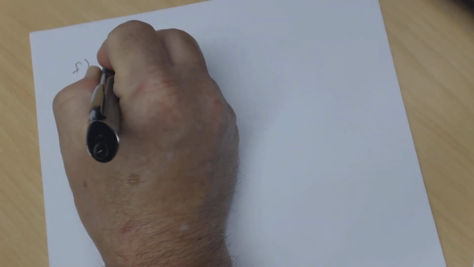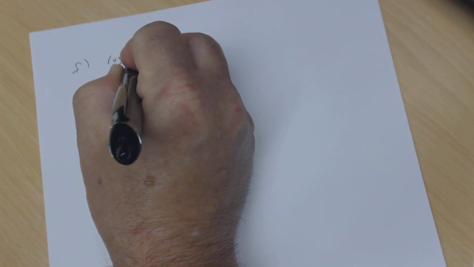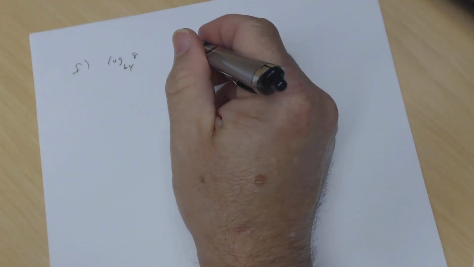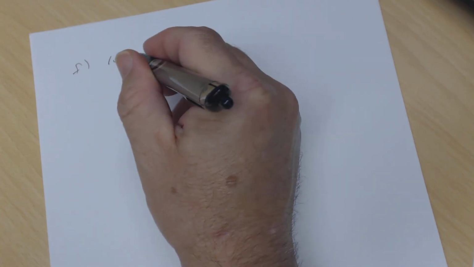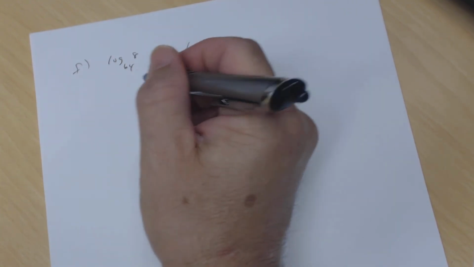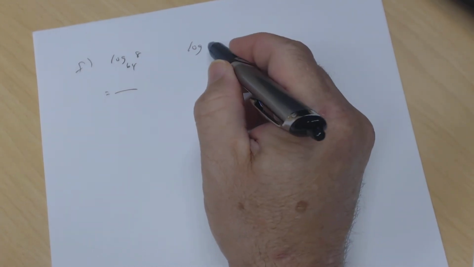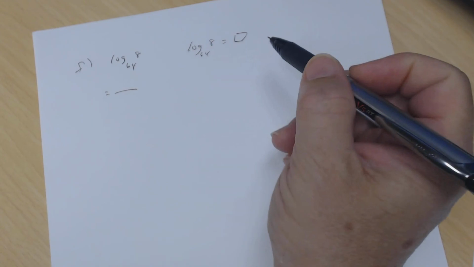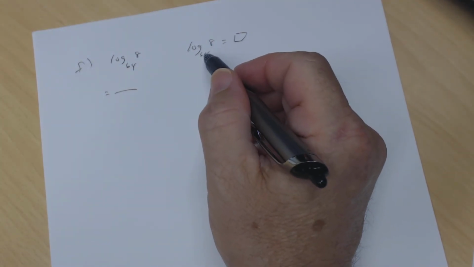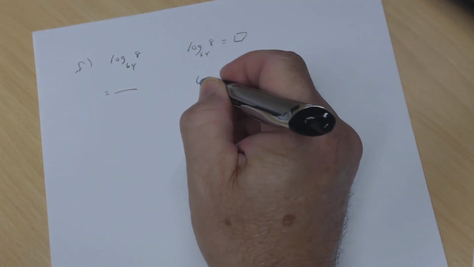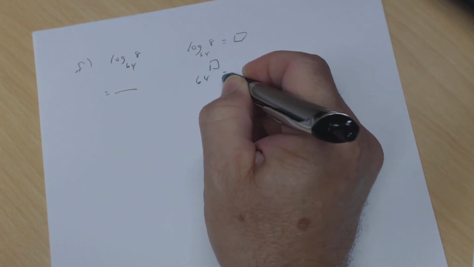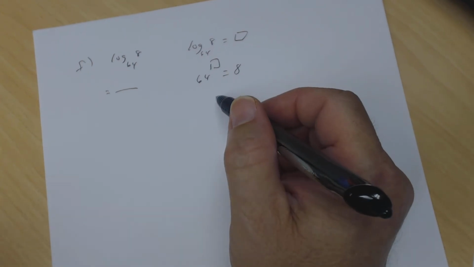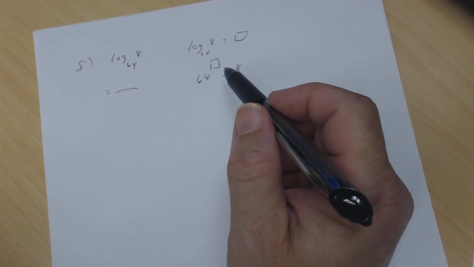Okay, so F is the log of 8 base 64. All right, so we've got to figure out what this is equal to. Let me rewrite this and change it to an exponential. So 64 to what exponent is 8? If you look at this, 64 to what power is going to be 8?